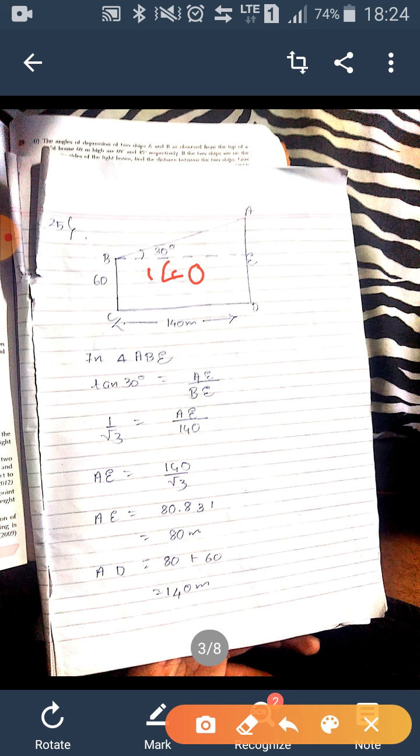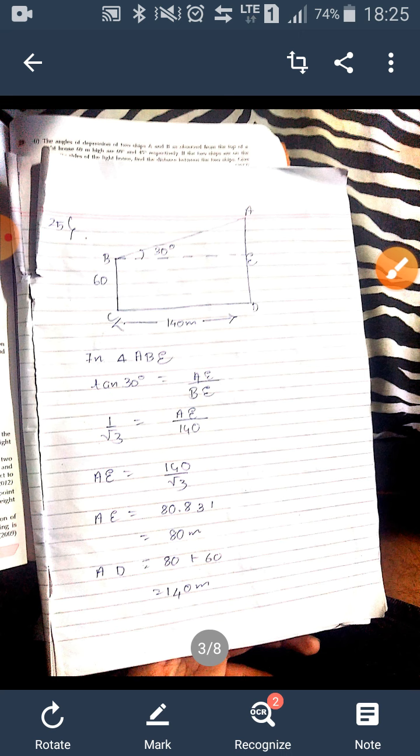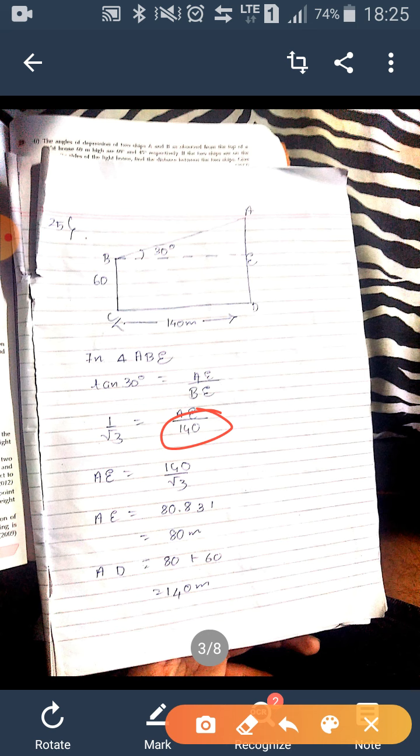Understood? So now if you look at this triangle ABE, I repeat, triangle ABE, you are supposed to find AE. So you will write that tan 30 degree, because the angle over here is 30 degree, is equal to AE, which is the perpendicular, by BE, which is the base. Now BE you know is 140.